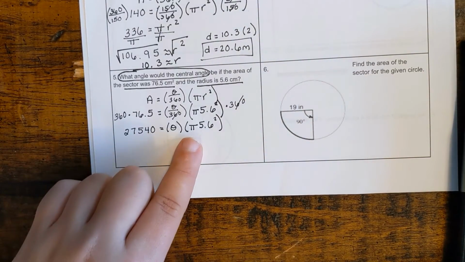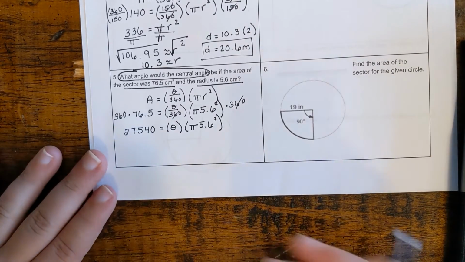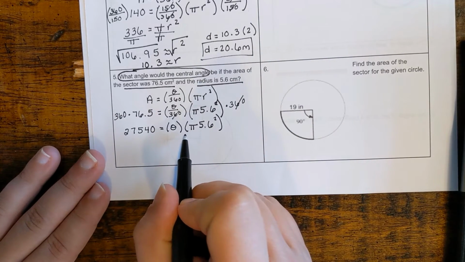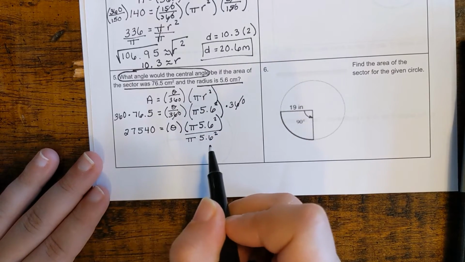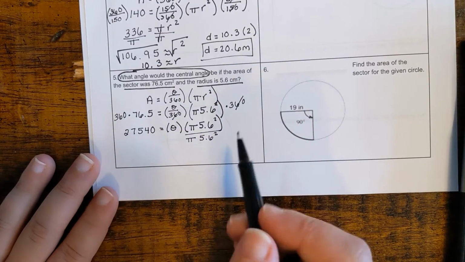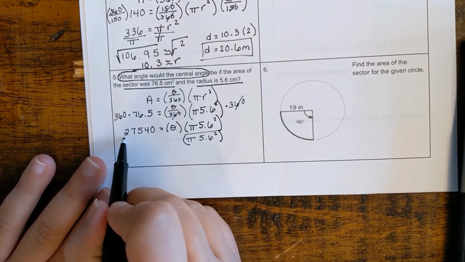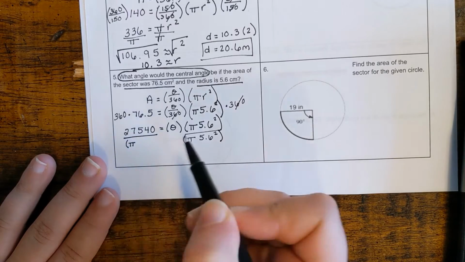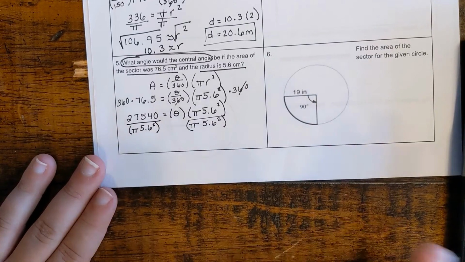So now that we're moving this over, it's being multiplied by pi 5.6 squared. So the inverse of that would be division. But we have to be very careful with how we'd write that in our calculators. So I'm going to divide both sides by pi 5.6 squared. But just like we did in another video or with other topics, when you're dividing by two things, you have to keep it in parentheses. If you do not, you will not get the same answer because your calculator does order of operations, and I will show you the difference in a second.